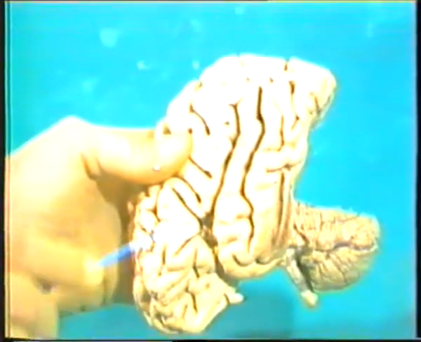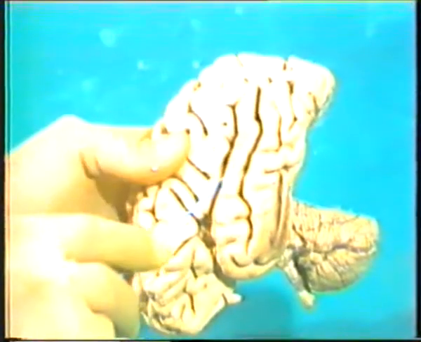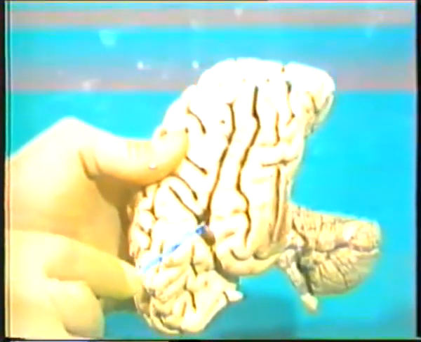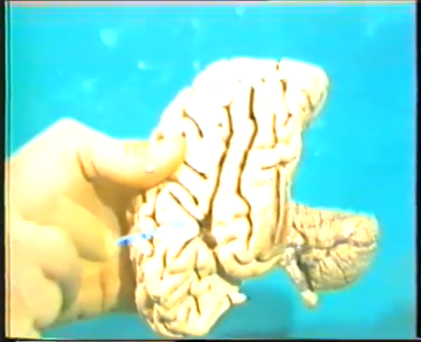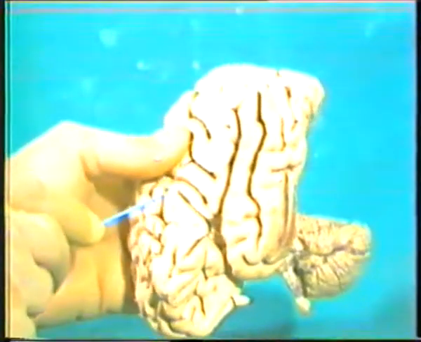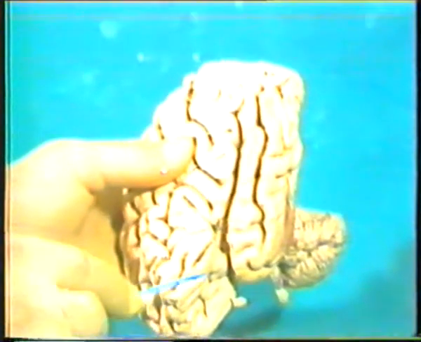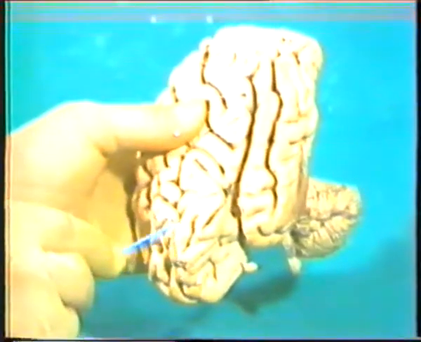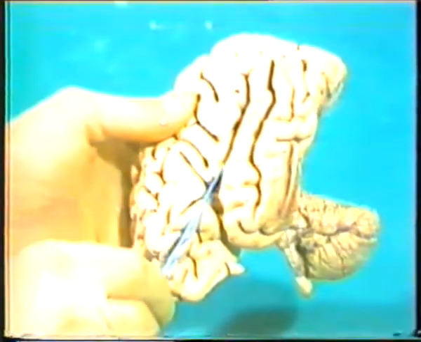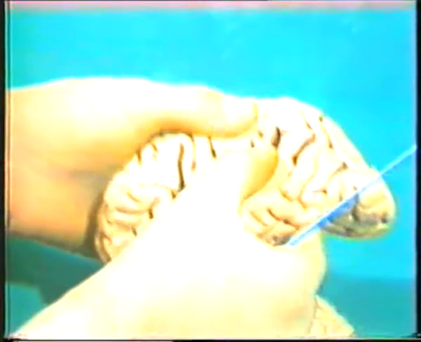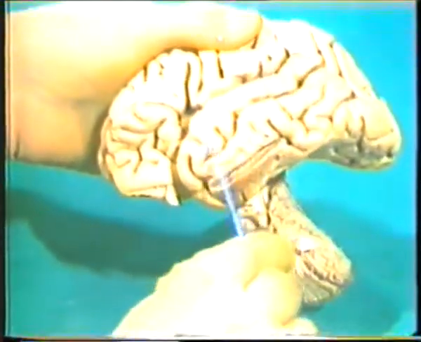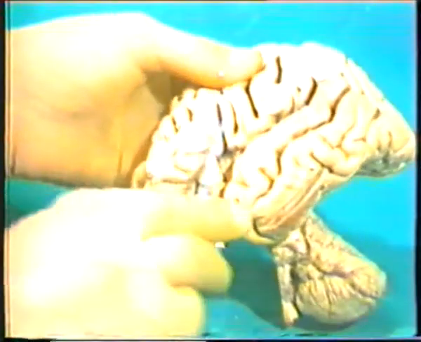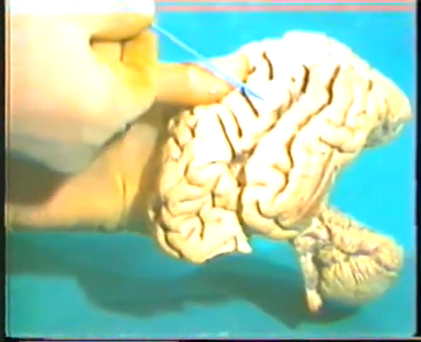These are the anterior and ascending rami, which are short and cut into the inferior frontal gyrus. This is the horizontal longer posterior ramus, which forms the limit between the temporal lobe below it and both the frontal and the parietal lobes above it.